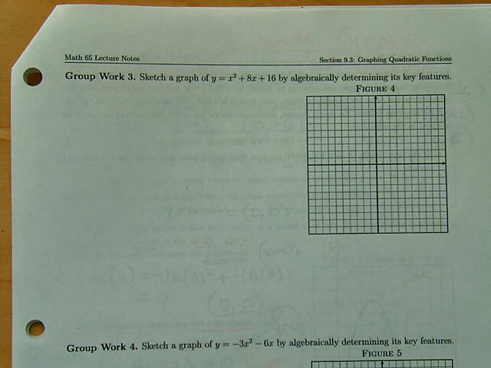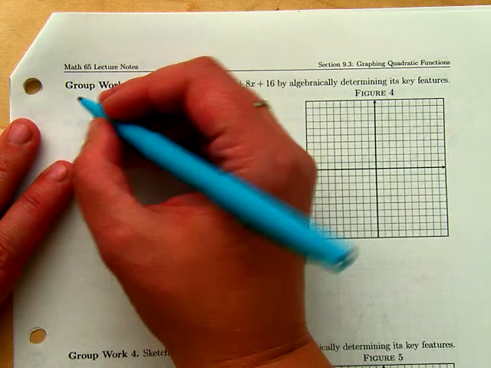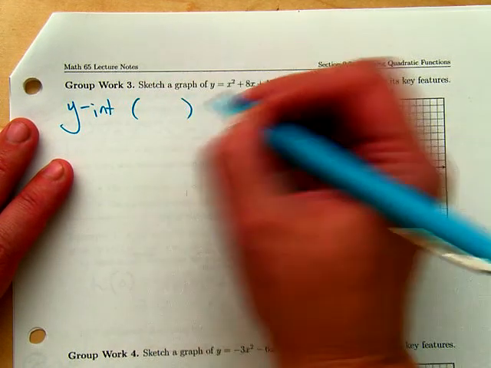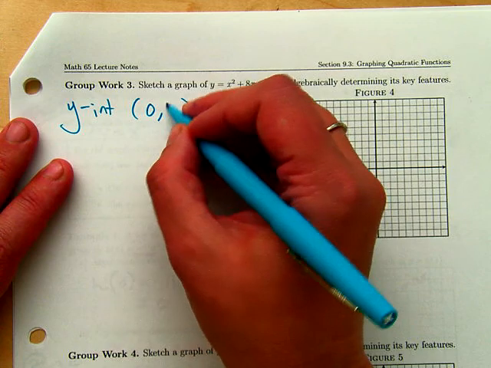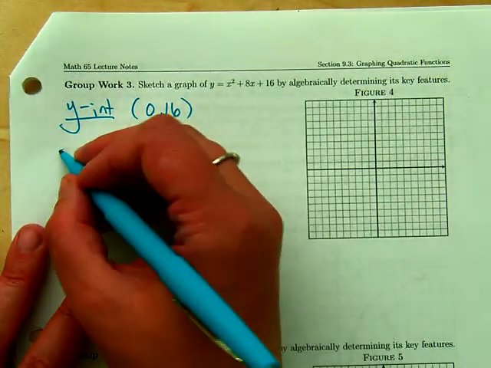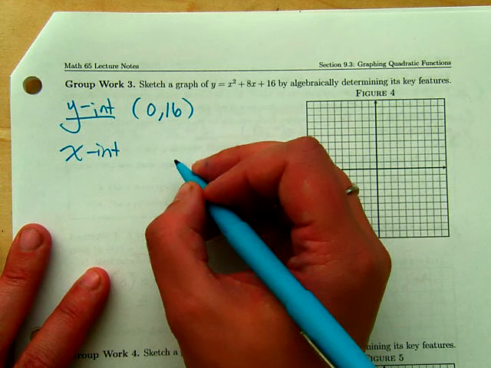Okay, let's look at this one. You guys were coming up with a lot of numbers here. So first, the easiest thing to find is the y-intercept. Who can tell me what the y-intercept is? 0, 16. Okay, that one was the easiest one to find. Now to find the x-intercept, what did you do?